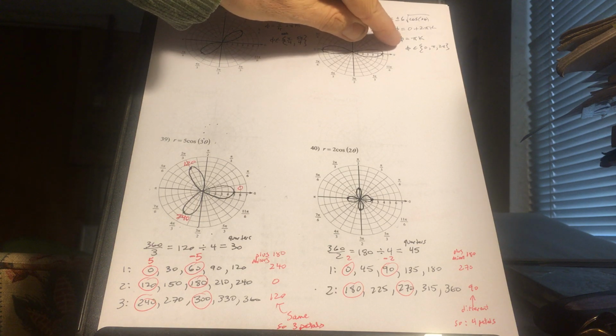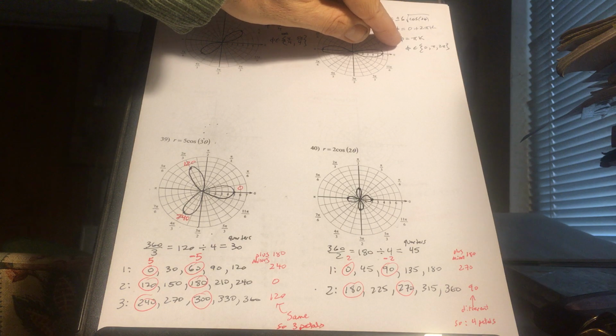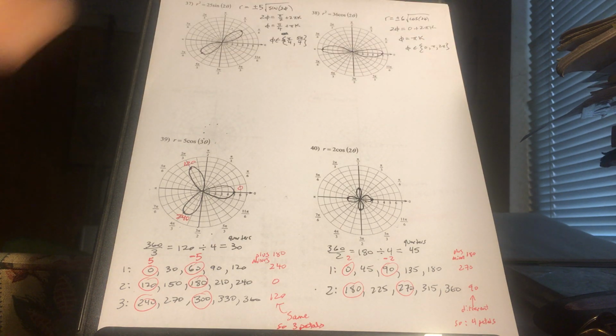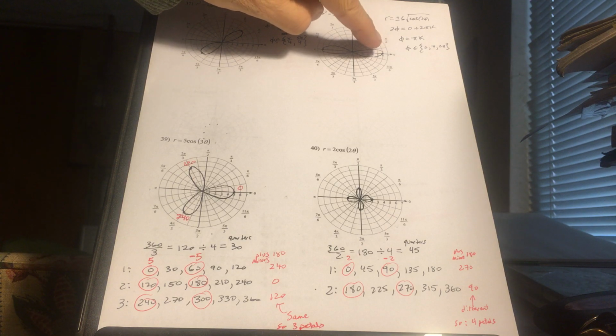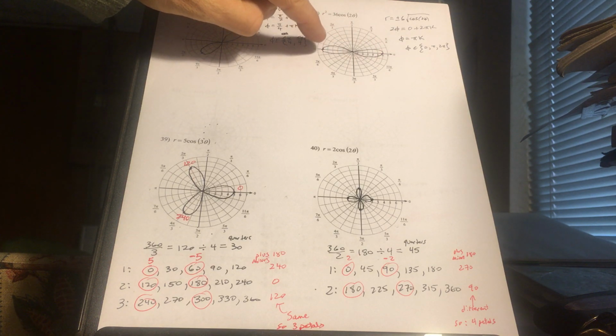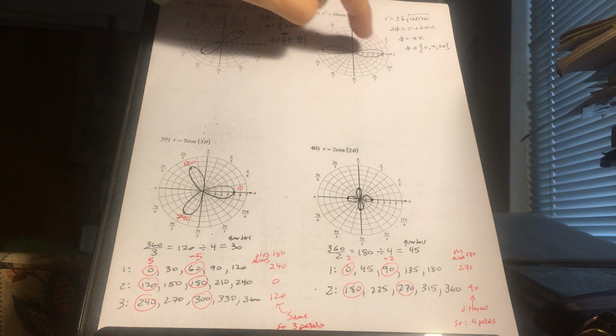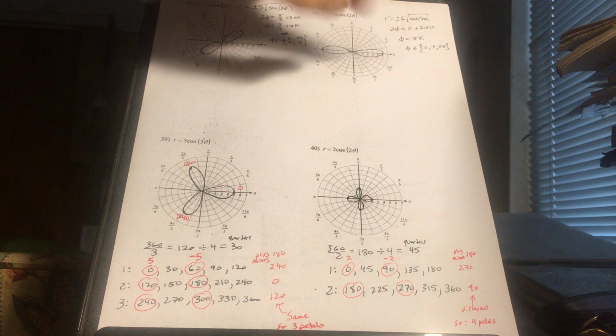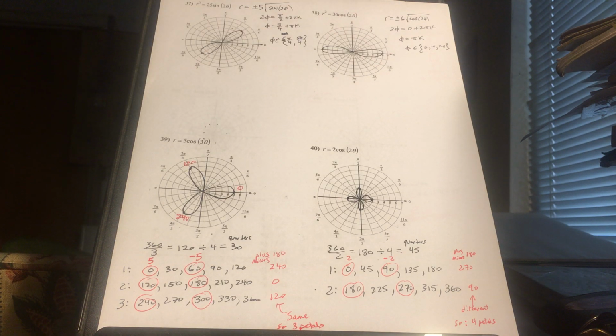And then when you divide, you get pi k. Okay, which means 0, pi, and 2 pi. So plus or minus 6, so at 0 you get 6, and then negative 6. And then at pi you get 6, and then negative 6, and then 2 pi, and so forth. So again, once again, the negative radii map back onto the other side.